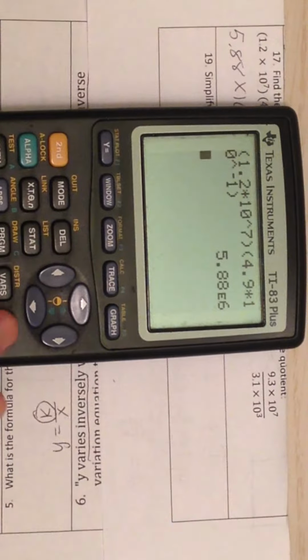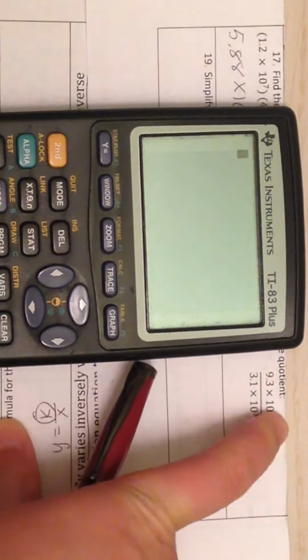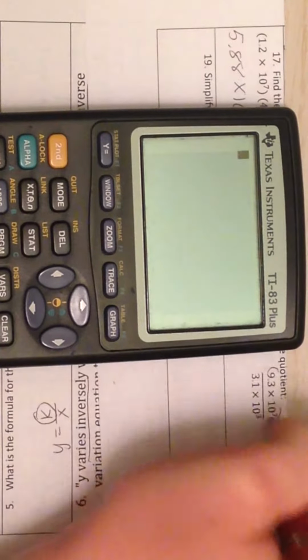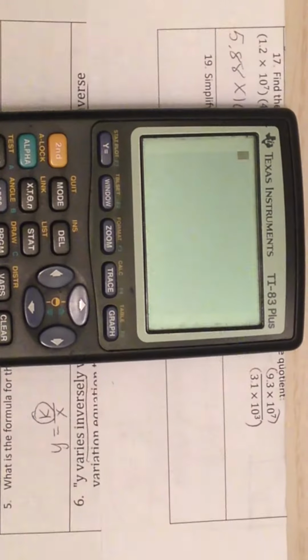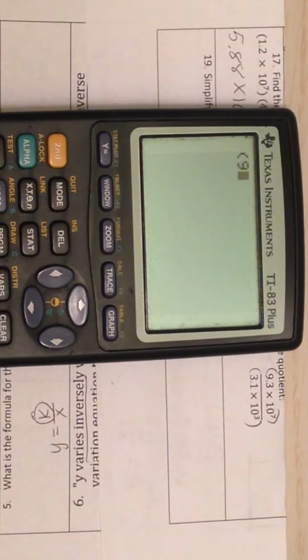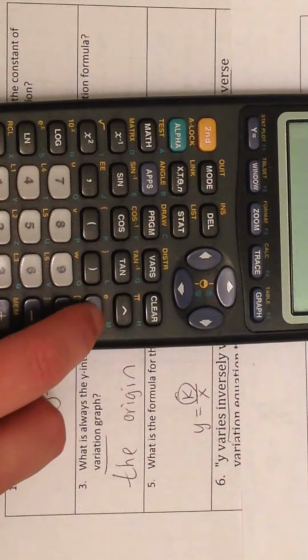This one says quotient. So quotient means divide, but also we can see this is a division problem. Now this one doesn't have parentheses, but the top always goes together and the bottom always goes together. So make sure even when it doesn't write parentheses, you write them for it. So in our calculator, we're going to start that with parentheses. 9.3 times 10 to the 7th. End our parentheses. Then hit the divide key, the normal divide right here.